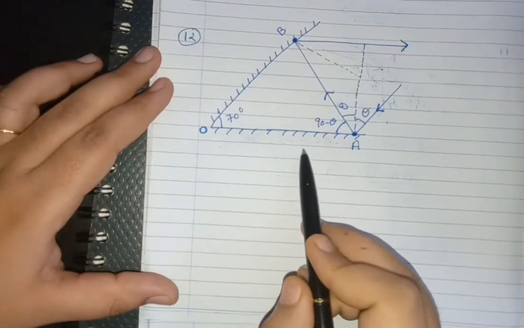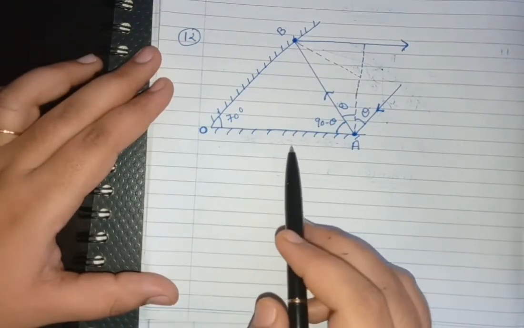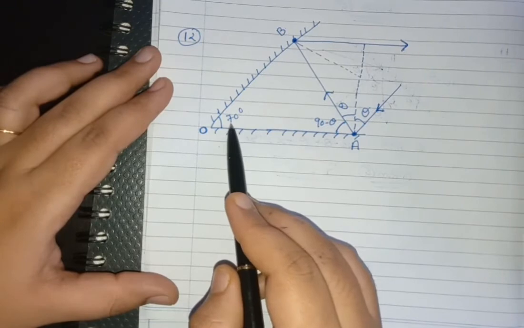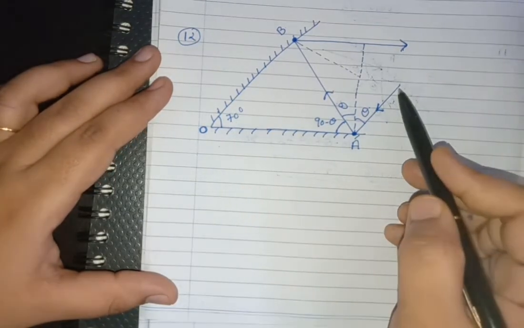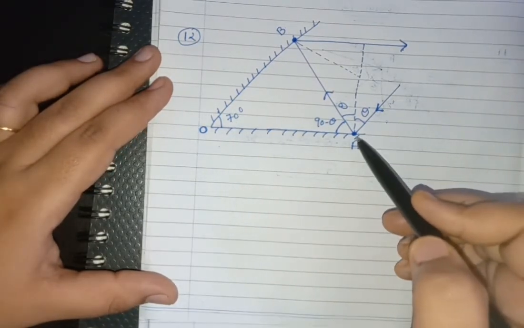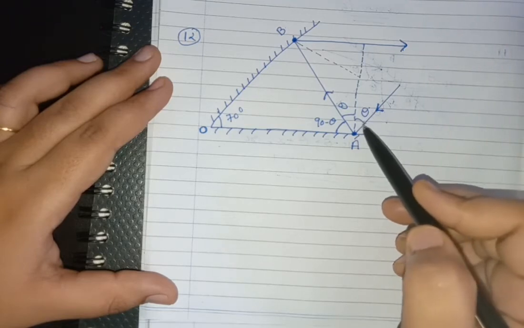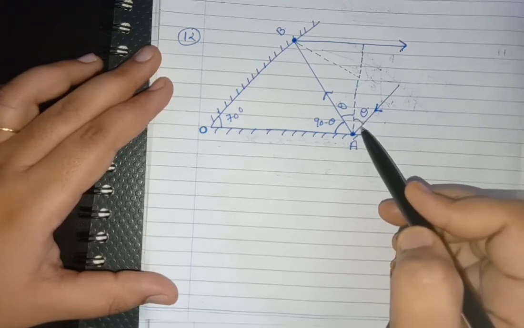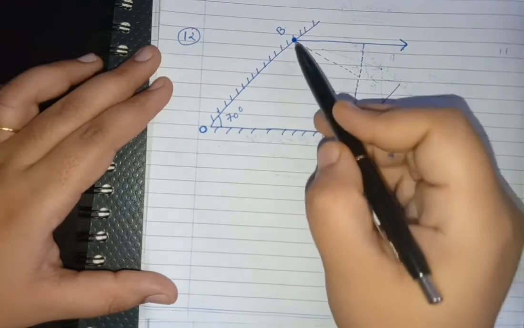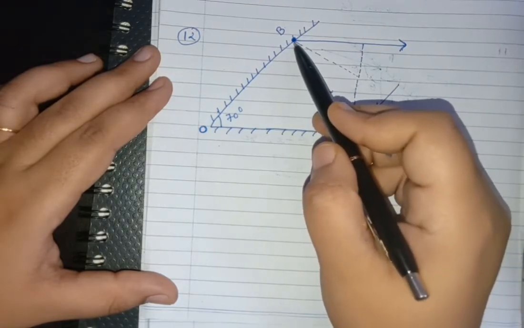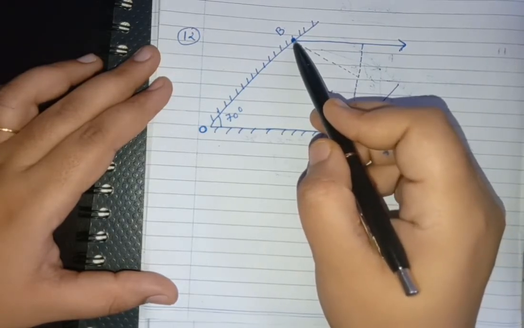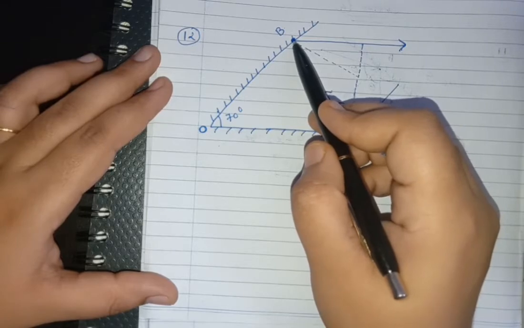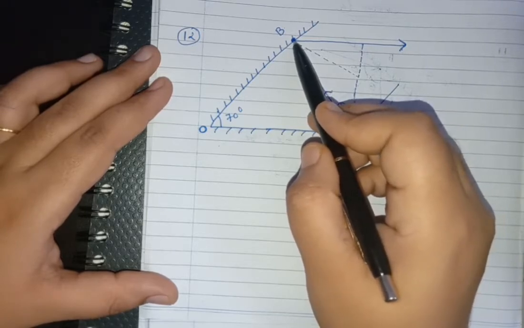In question number 12, two plane mirrors are inclined at 70 degree. A ray of light incident on one mirror at an angle theta after reflection falls on the second mirror. Let's say on the second mirror it is incident at point B and it is reflected from there parallel to the first mirror.